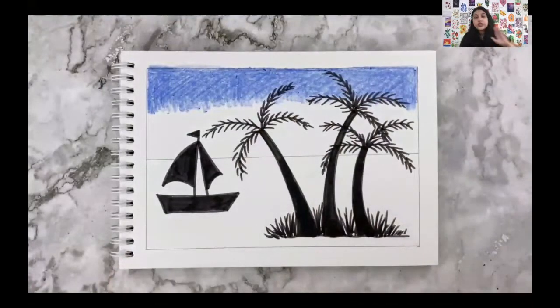Excellent job. So as you can see over here, I've finished up with my darker blue, and it's looking so beautiful and so neat. Now, what we'll do next is move on to the lighter blue for the second portion of the sky.